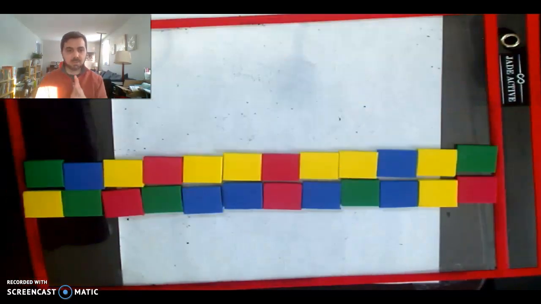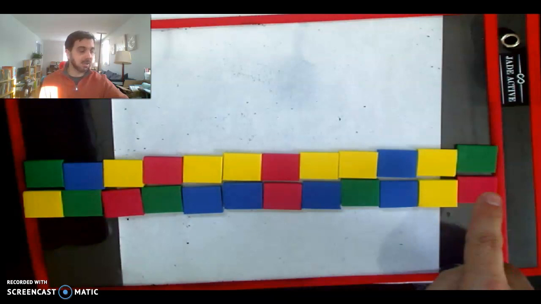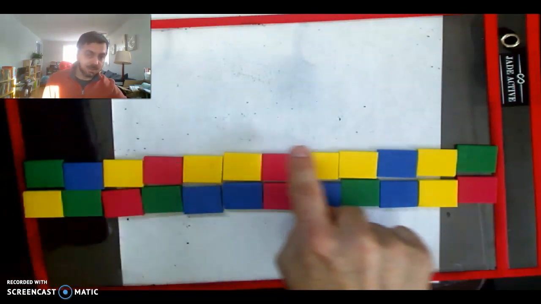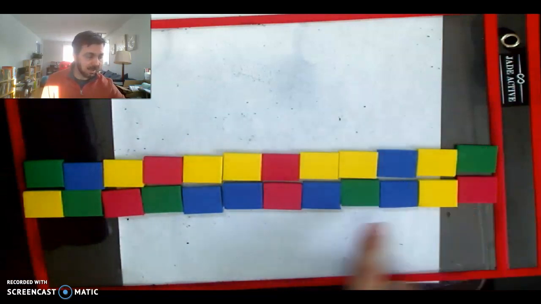All right, so boys and girls, what I want you to do with these 24 square inch tiles is make as many rectangles as you possibly can. I'm giving you an example right now. This is a rectangle. You can see it starts here, comes up, comes across, comes down, and it comes over.